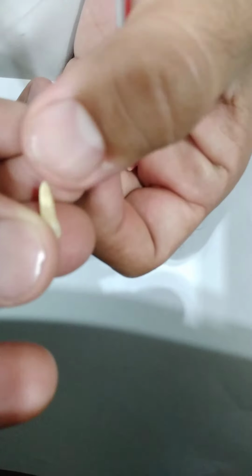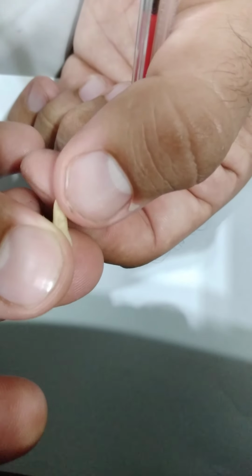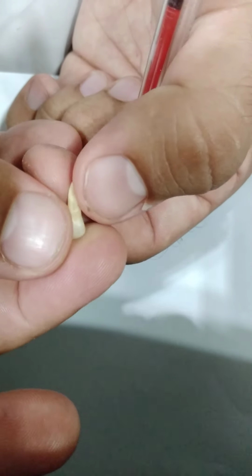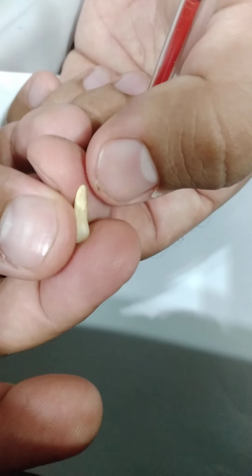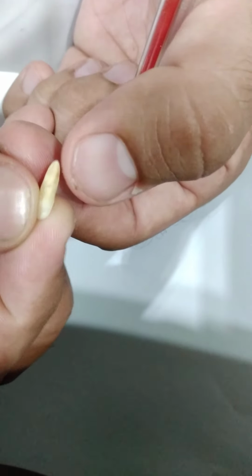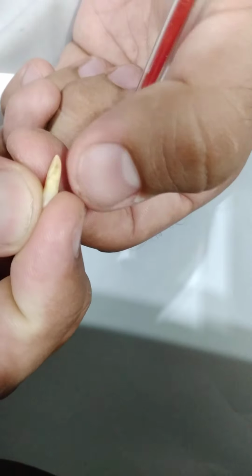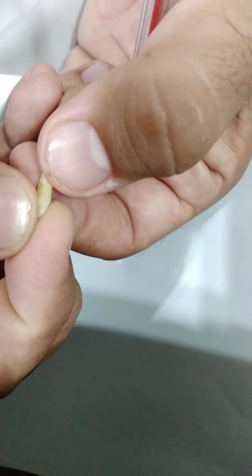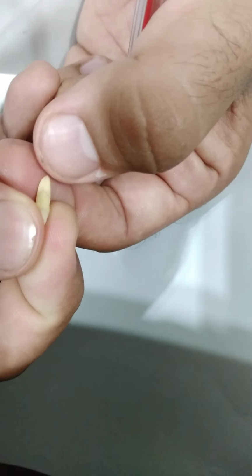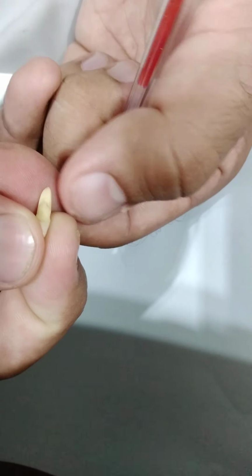The root is single, long and cylindrical or thin. There are convex labial and lingual surfaces, but the mesial and distal surfaces of the root are flat.